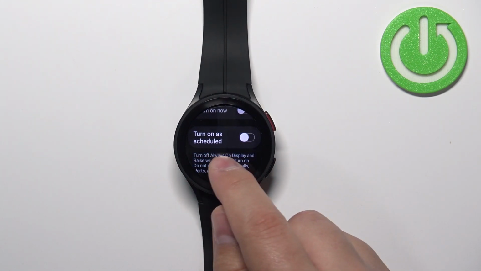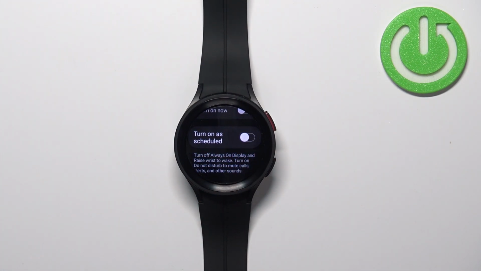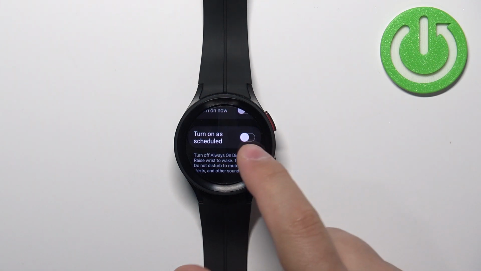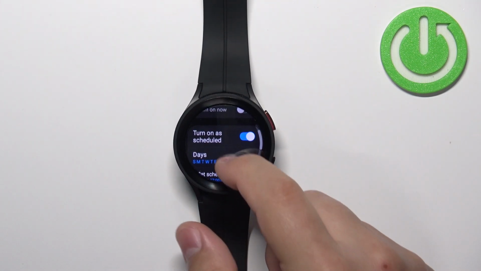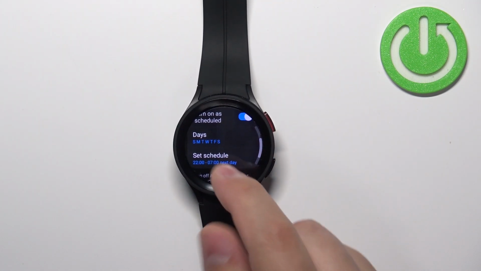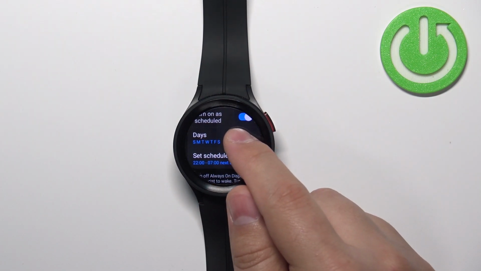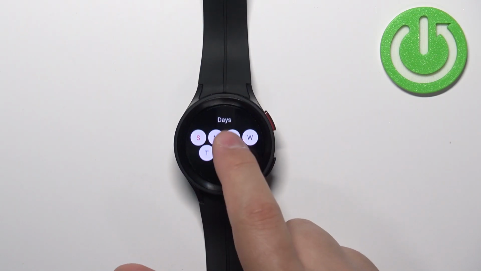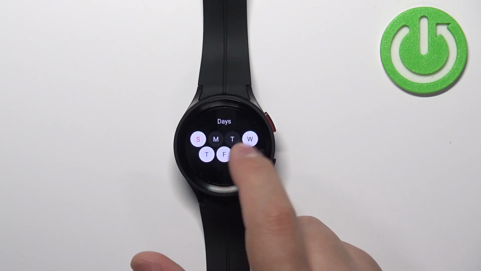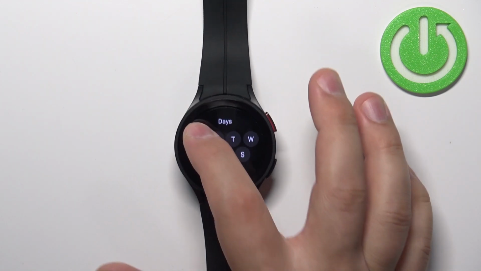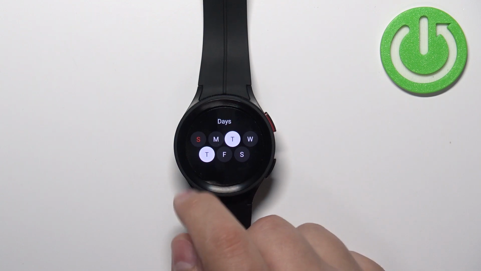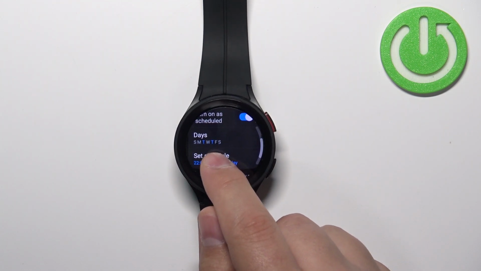But if you scroll down, you should see the option called turn on as scheduled, and you can enable it. And once you enable it, you will have a few more options: days and set schedule. If you tap on days, you can select the days on which the schedule should be active. So for example, I want it to be active only on Tuesdays and Thursdays. So I selected Tuesdays and Thursdays.